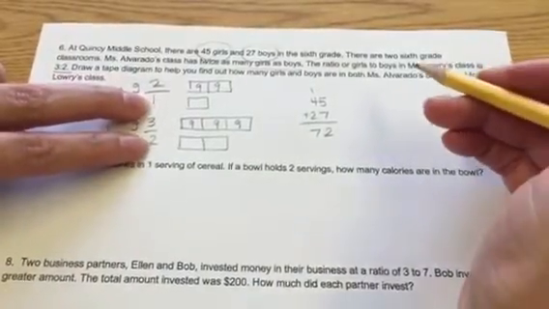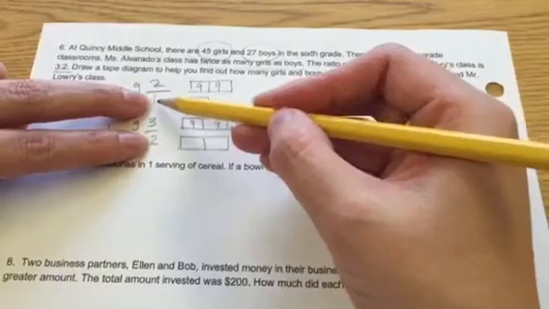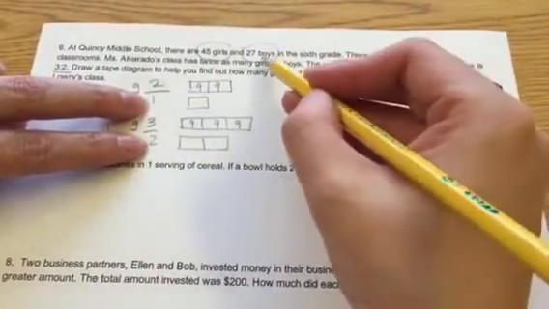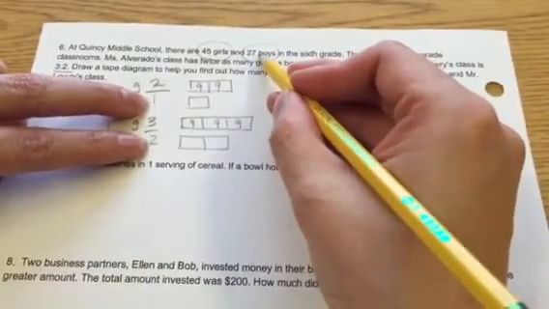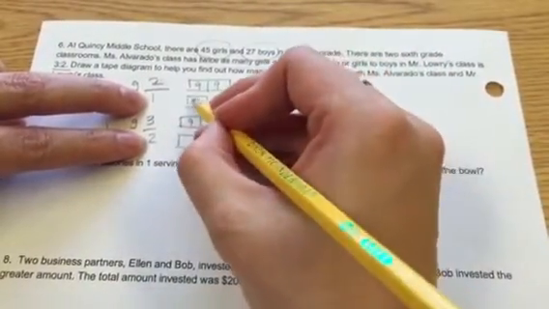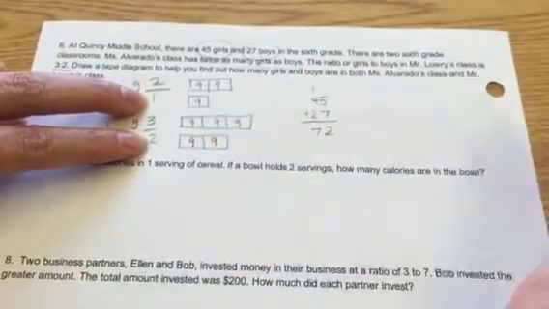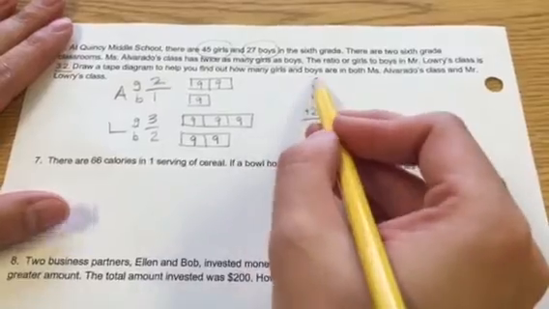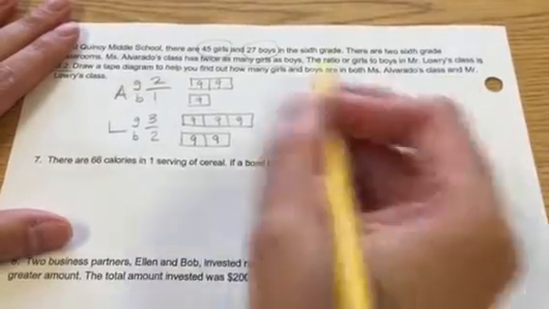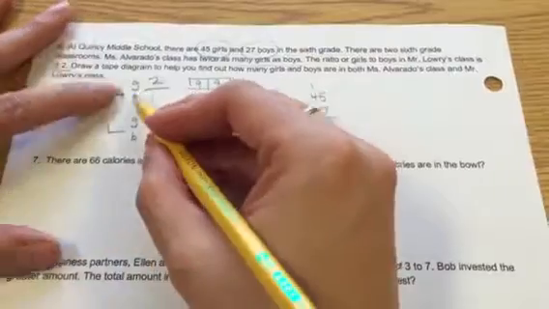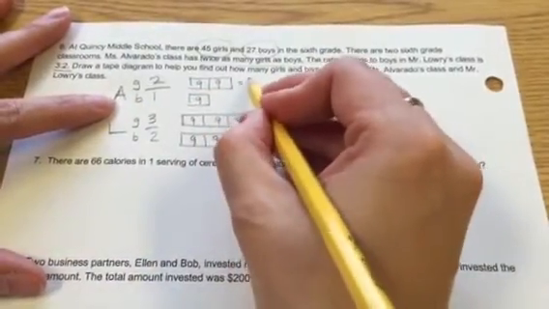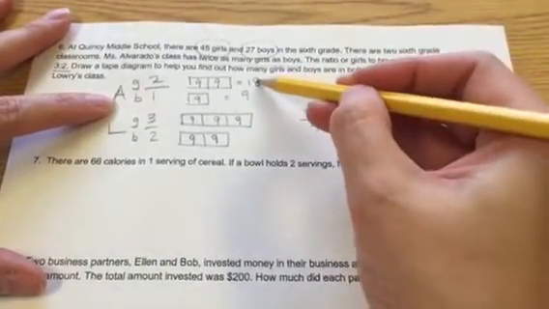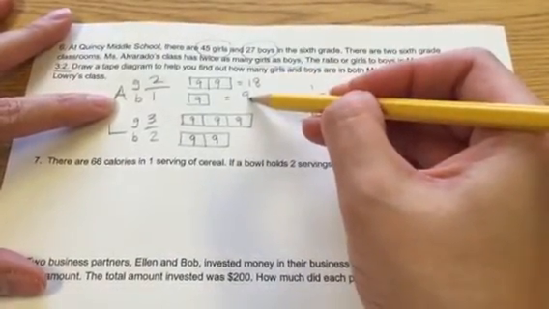Then I'm just going to look at the boys. So in the ratio, if I add 1 plus 2, that's 3. And if I do 27 boys in total divided by 3, that's also 9 in each box. Okay, so we want to know how many girls and boys are in both Miss Alvarado's and Mr. Lowry's class. So in Miss Alvarado's, looks like there's a total of 18 girls and 9 boys. That shows twice as many girls as boys.